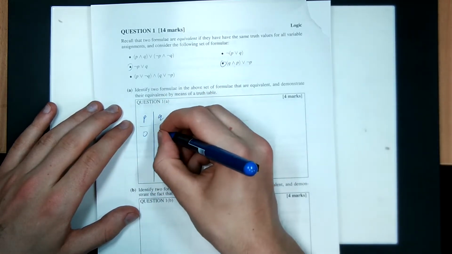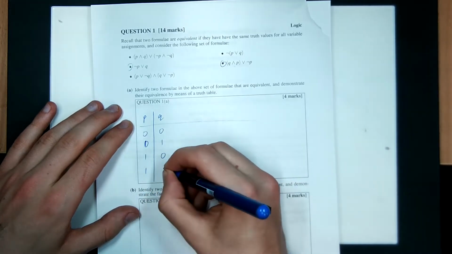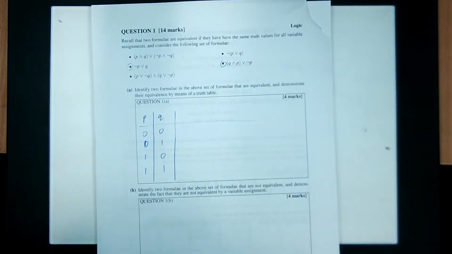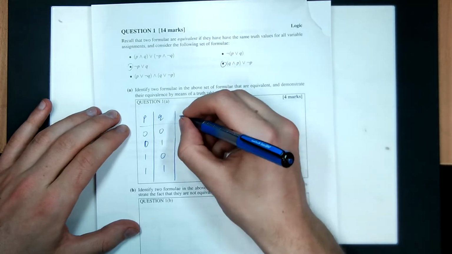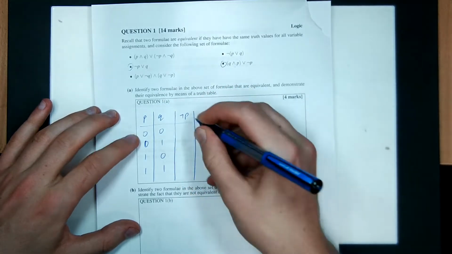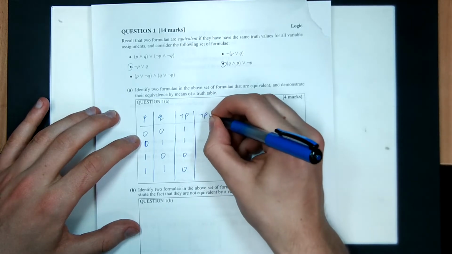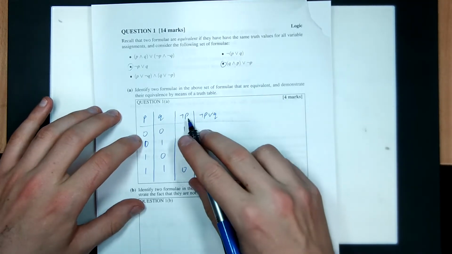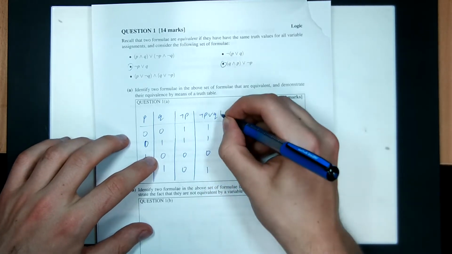I like to write 0 and 1 instead of true and false. It doesn't really matter. If you prefer trues and falses, that's okay too. This pen is no good. Let me switch. Okay, so I need the truth table for not P or Q. Let me do a column for not P so that way I don't make any mistakes. 1, 1, 0, 0. And then not P or Q. It's going to be all these together. So 1, 1, 0, 1.